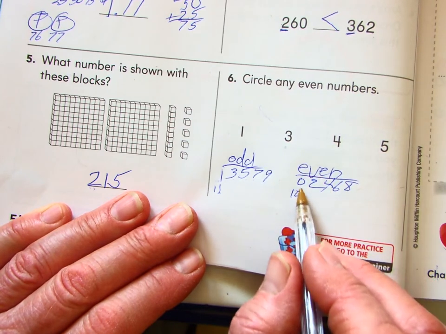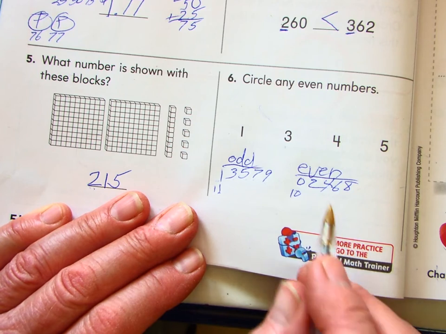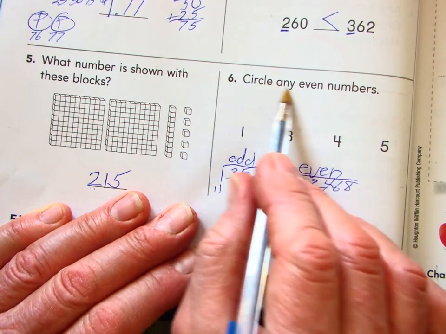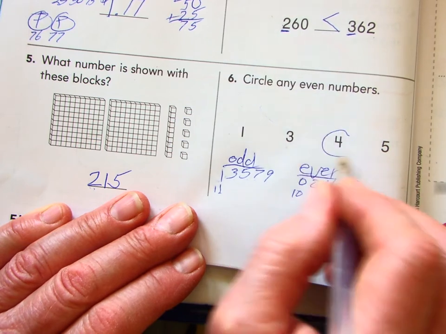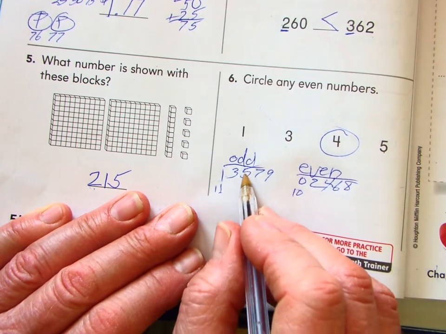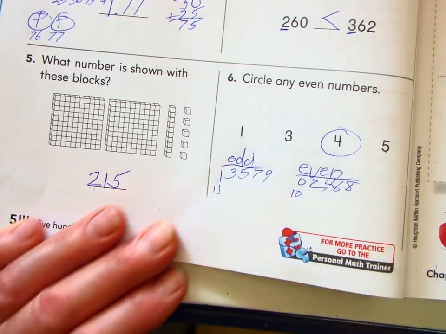It's an even number if it ends in 0, 2, 4, 6, or 8. So 1 odd. We want even. 3 odd. 4 even. 5 odd. Only 1 was even, the 4.